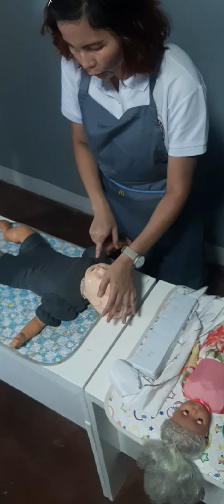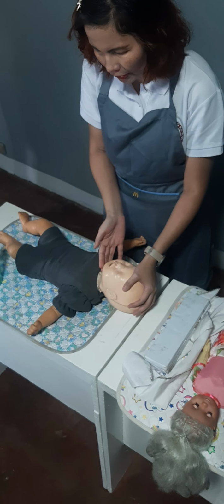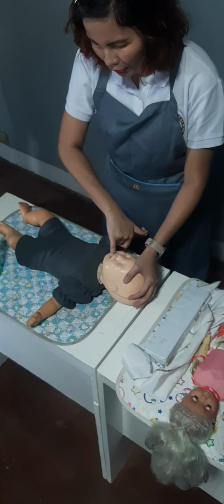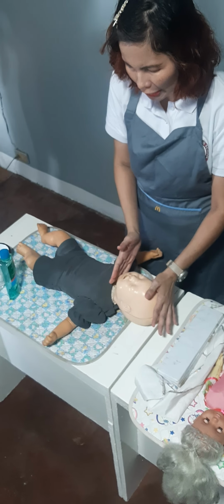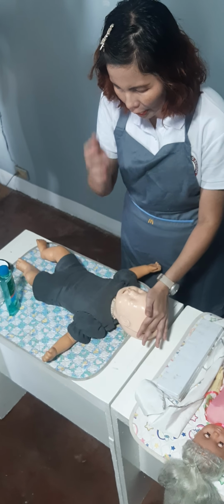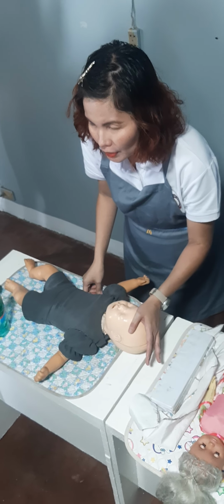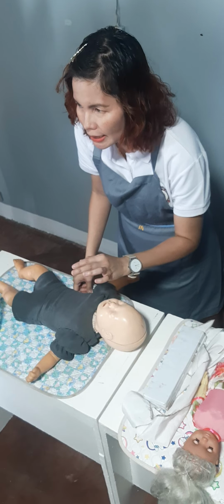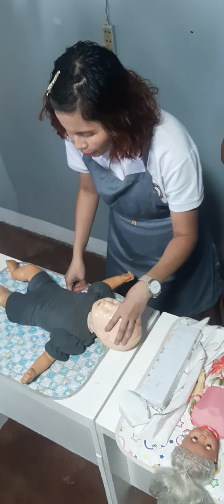Airway: check if there is any obstruction. For our baby, the head should be in a neutral position only. If there is obstruction, you're just going to finger sweep in a circular motion away from you using your little finger. If there's none, then you are going to check the breathing. Check the breathing for 10 seconds in an LLF position.